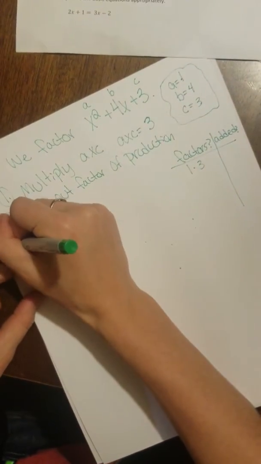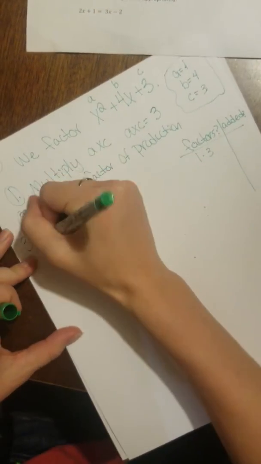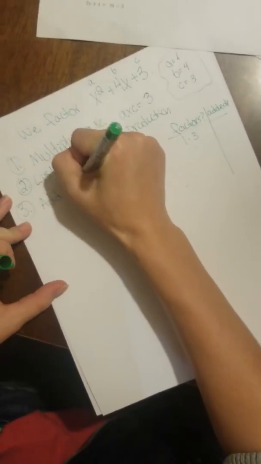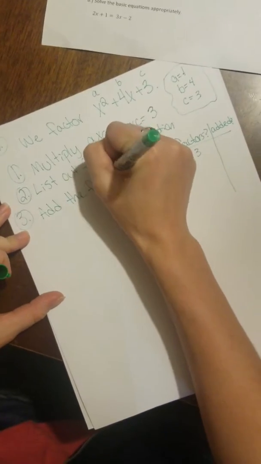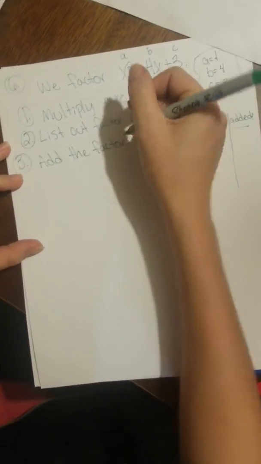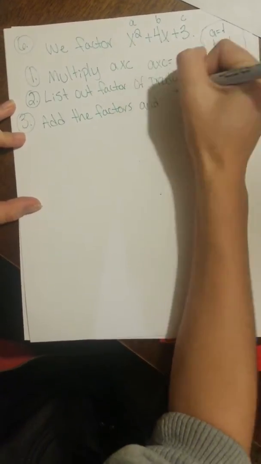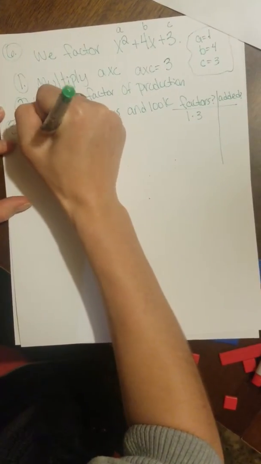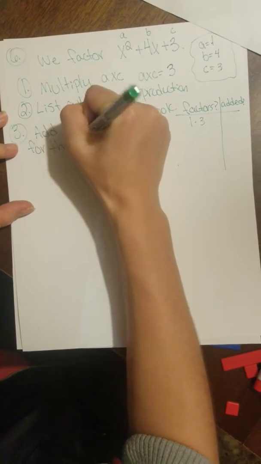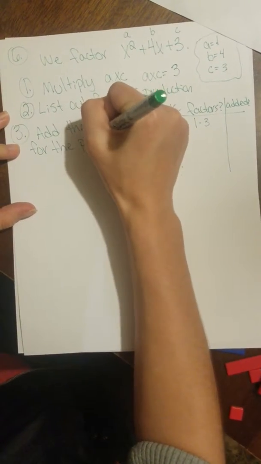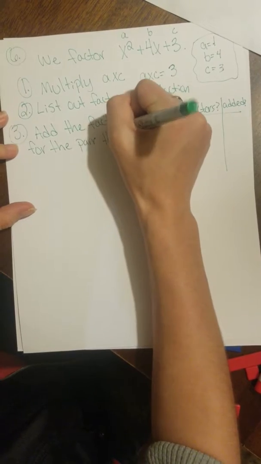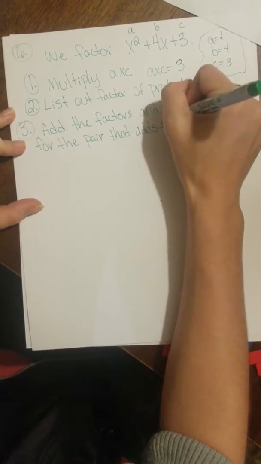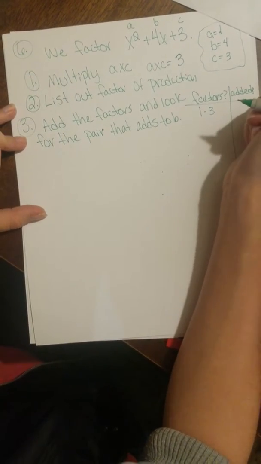That's all you can do. Okay? So the third step is add. Add the factors and look for the pair that adds to B. Okay?